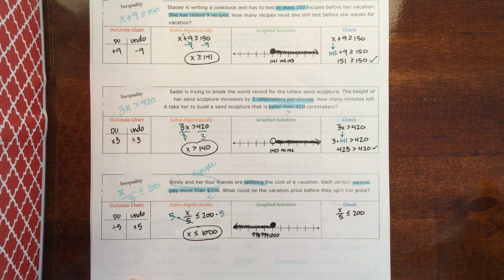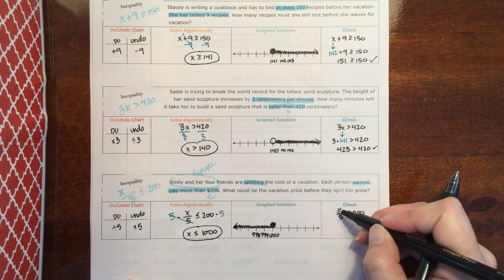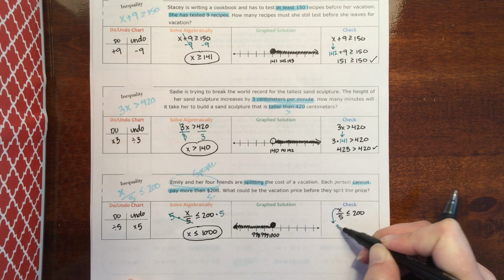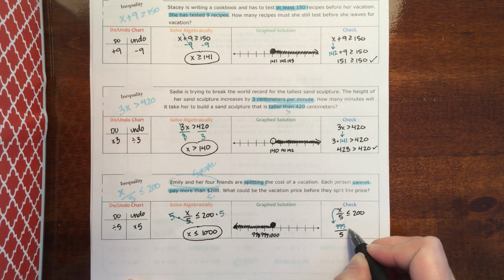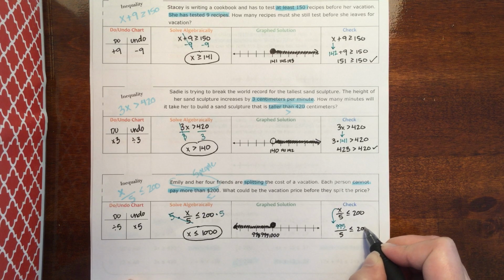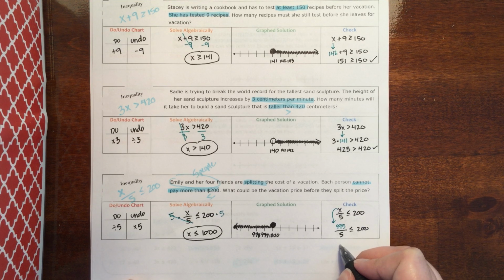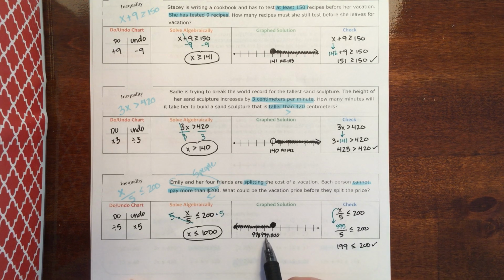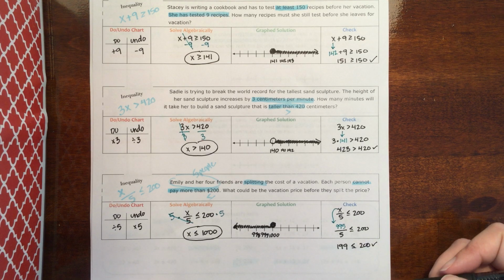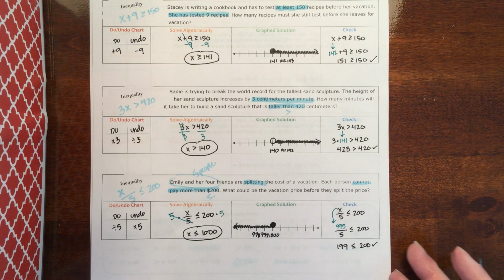When I choose a solution this time to check with, I'm going to select 995 because that is easily divisible by 5. And that would be 199 is less than or equal to 200, which is true. If you chose 999, for example, you would just get 199.8, and that is still less than 200.